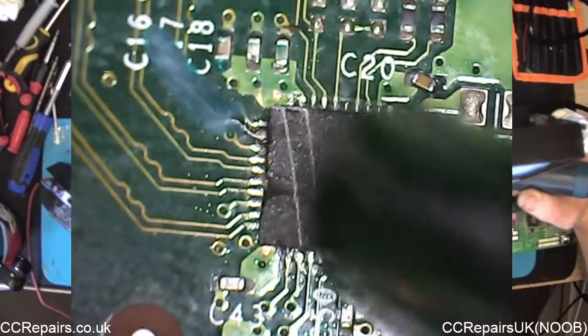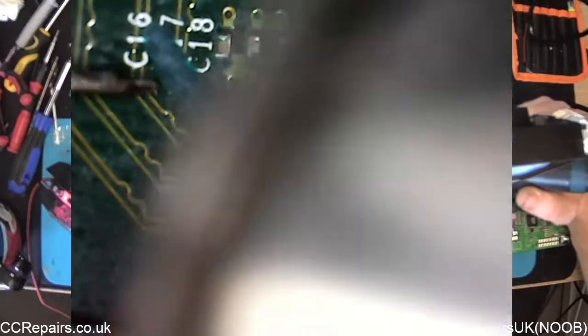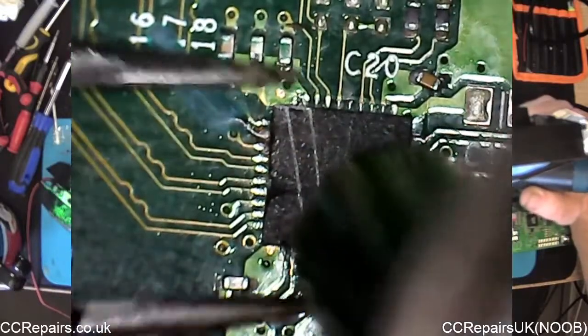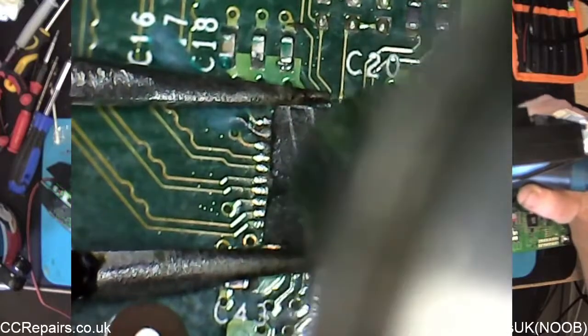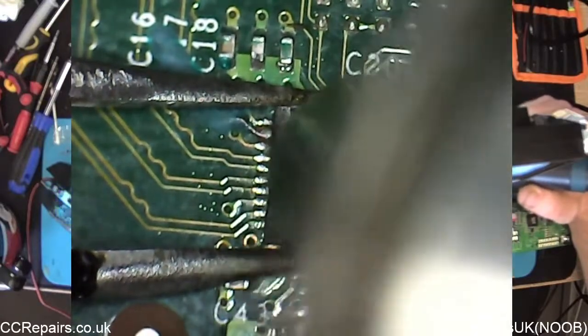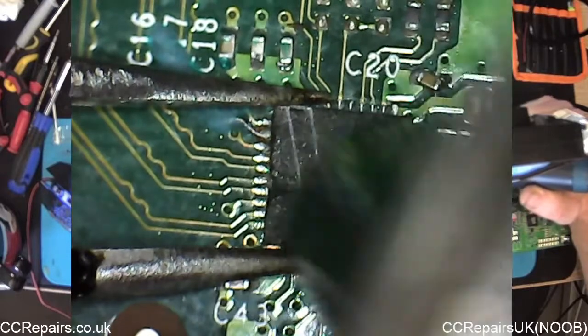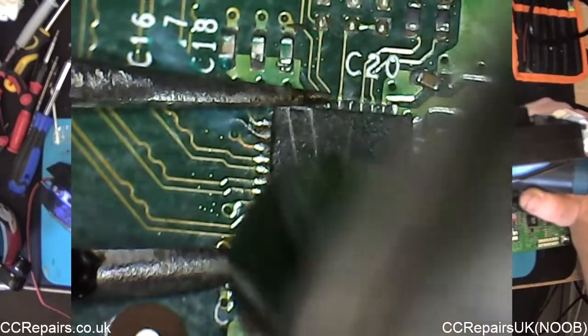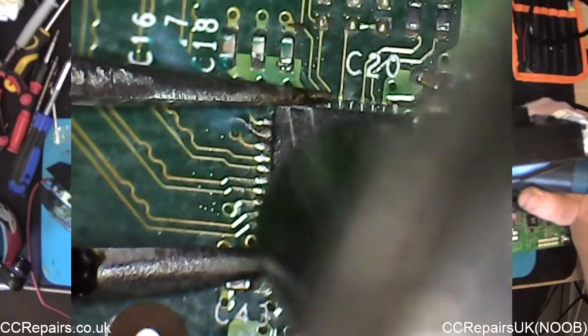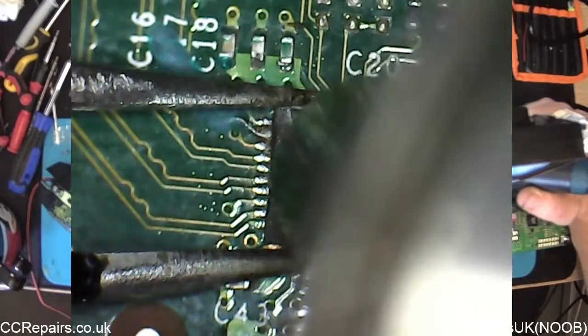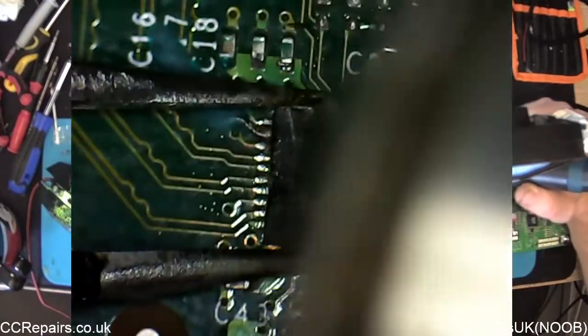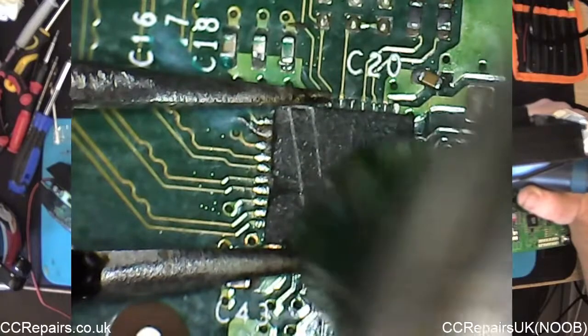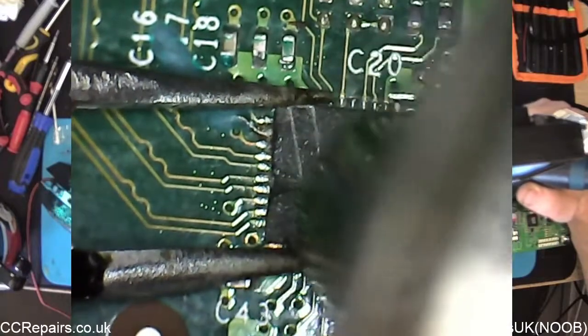It's not too bad. I know, it's alright. Yeah, I've seen that. If I remember, I'll sort it out later. It seems to be connected.